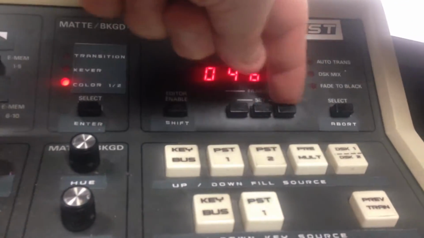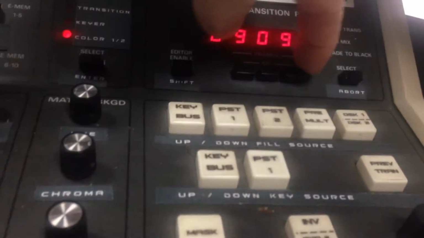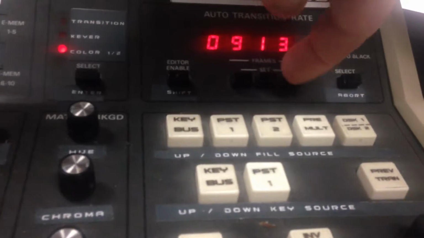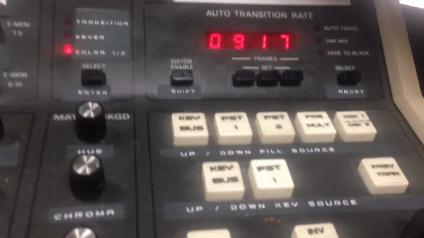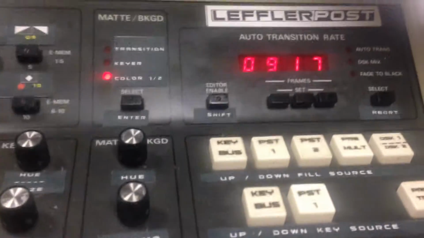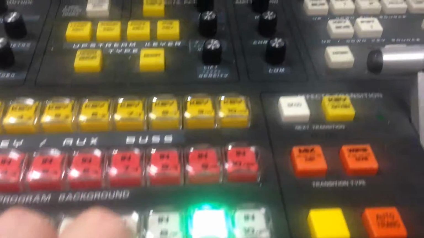So you can then use the up and down buttons as we did before. Let's just go to say button 9. I can just change that to whatever I want, and so that's going to be 17. Whatever's on router input 17 is what will be cut when button 9 is pressed on preview.